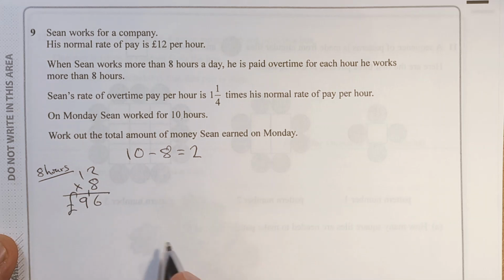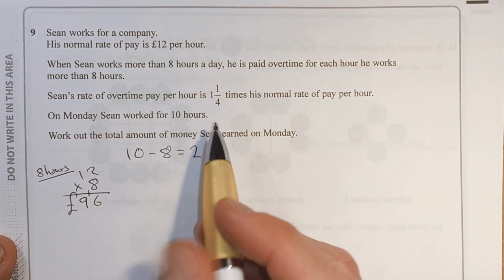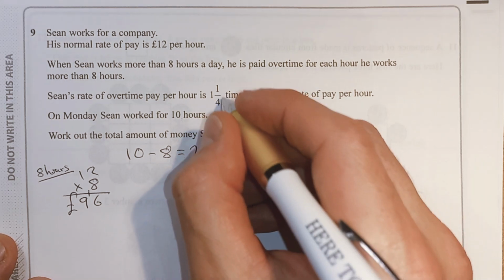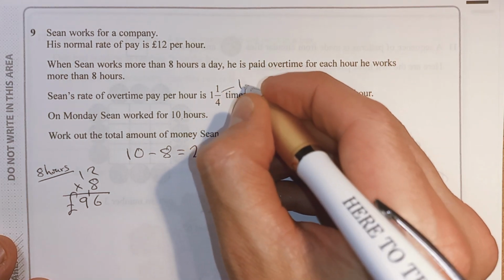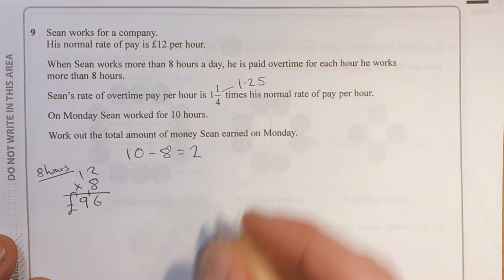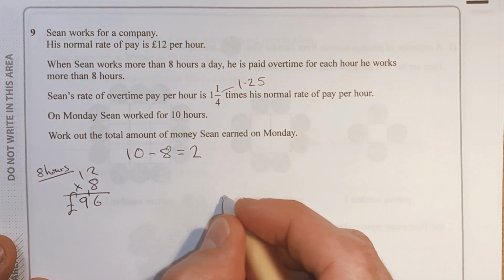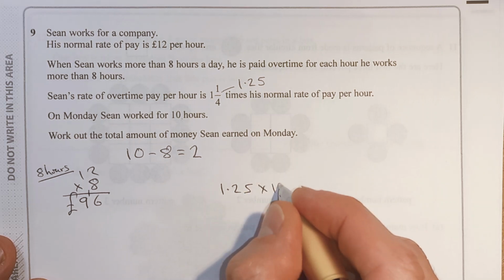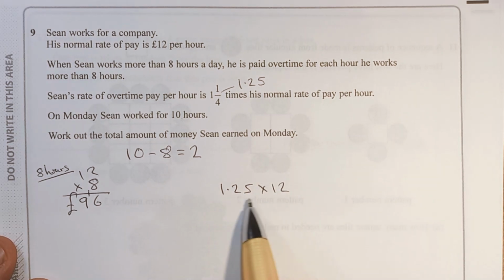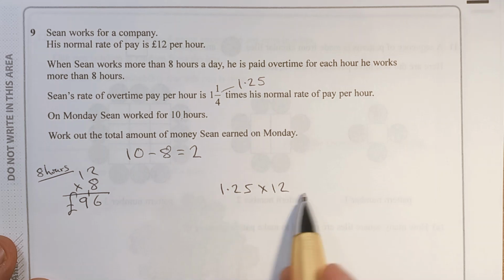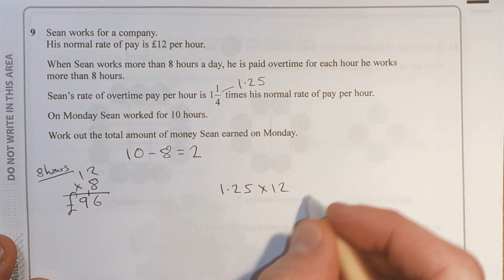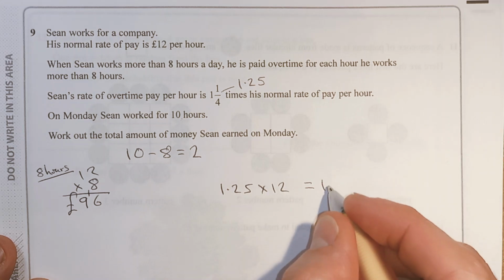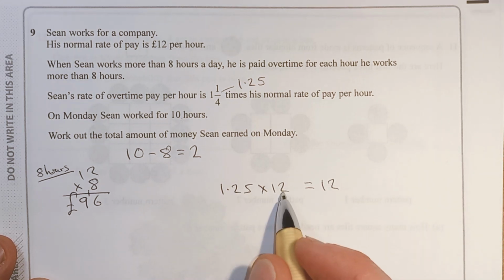Now he's got his extra 2 hours. Now, instead of £12, he's going to get paid 1 1/4 of 12. And I'm going to write this 1 1/4 as 1.25. I just find it easy to think of it as a decimal. So we want 1.25 times 12. Okay, I'm still going to treat it as a quarter, but I just think it's nicer to write down. So 1 1/4, well, the 1, so it's going to be 12 plus 1/4 of 12.